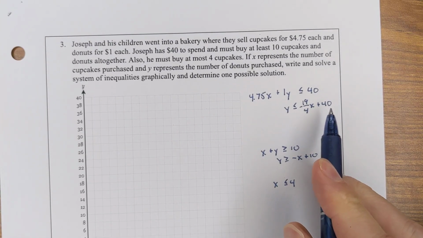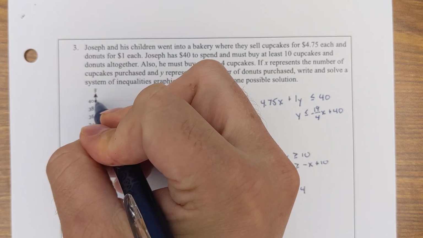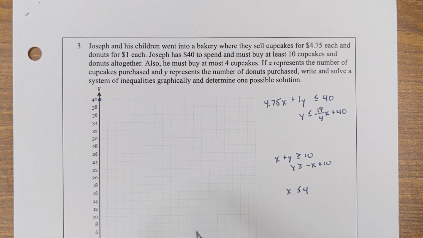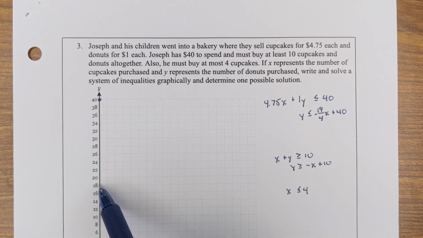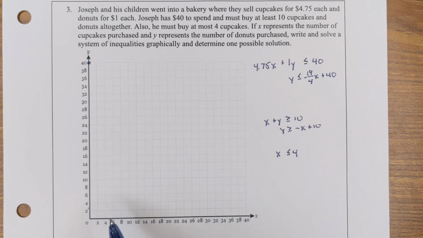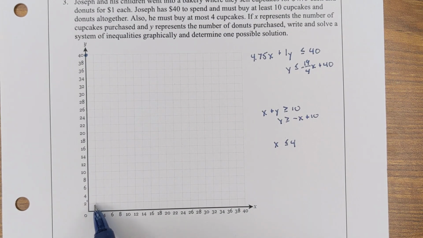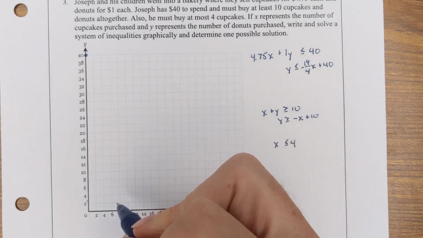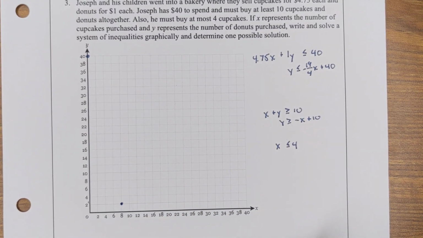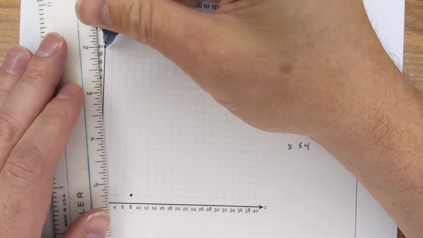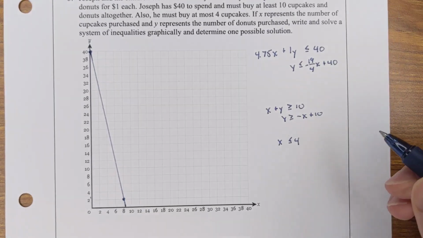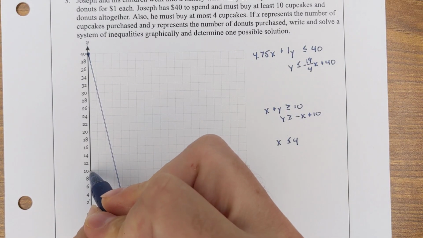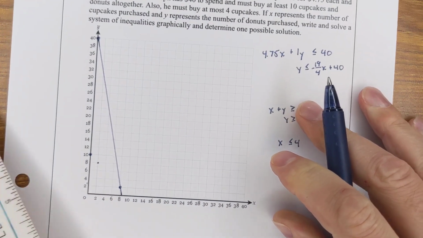So let's see here. Our first equation, we have to start at 40. Down 19 boxes. 1, 2, 3, 4, 5, 6, 7, 8, 9, 10, 11, 12, 13, 14, 15, 16, 17, 18, 19. And over 4. 1, 2, 3, 4. So it'll look like that. Okay, the next one is at 10, with a slope of -1.